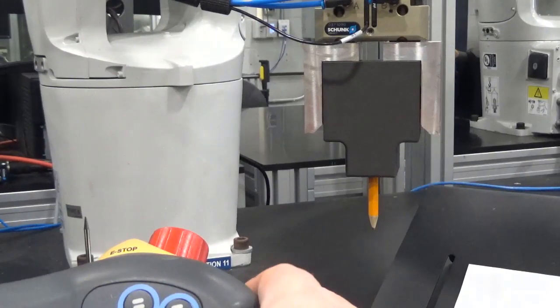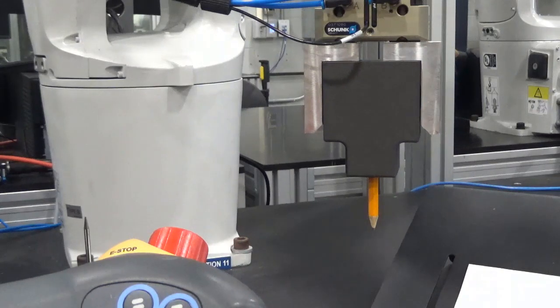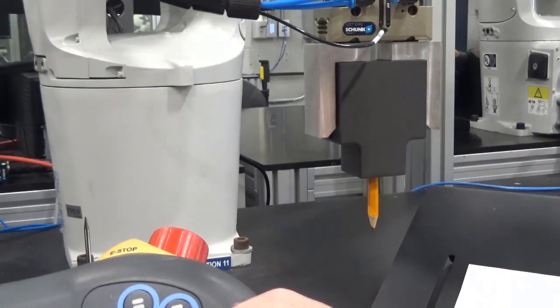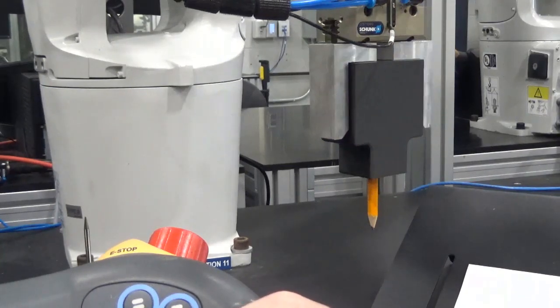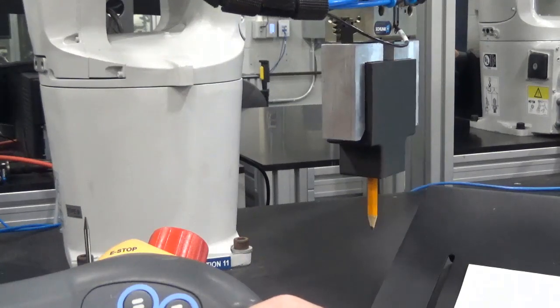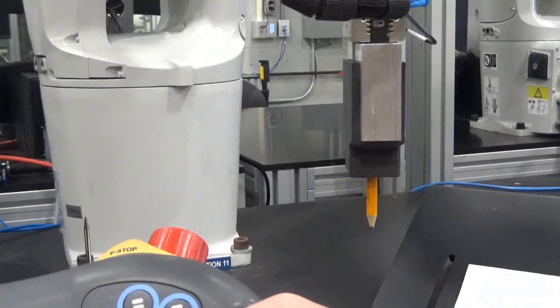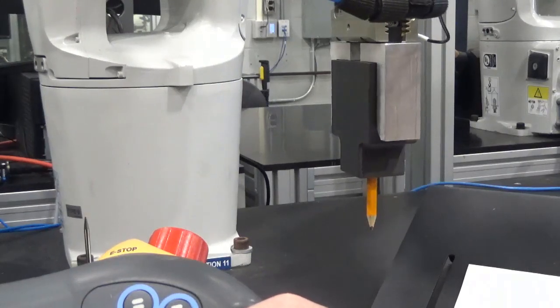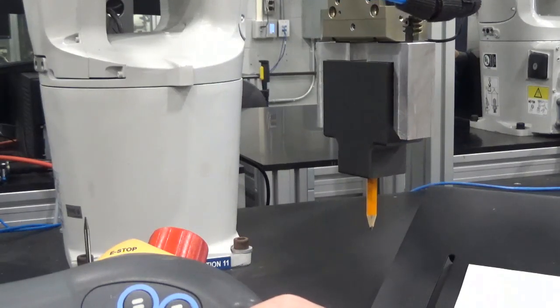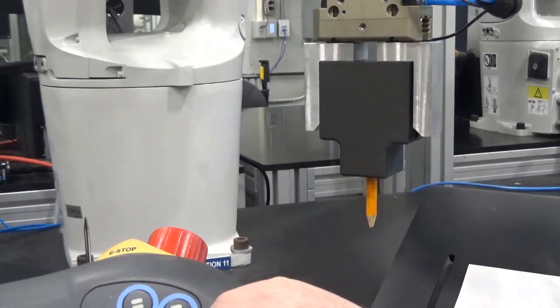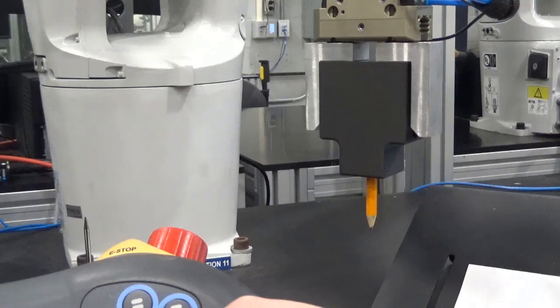The other thing I'm going to do, I'm just going to reorient this, turn it around. I'm going to spin this around so it is in the same orientation as my paper. I'm going to try to square it to my paper just by eyeballing it.